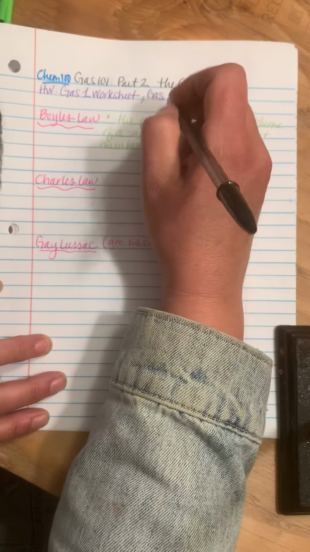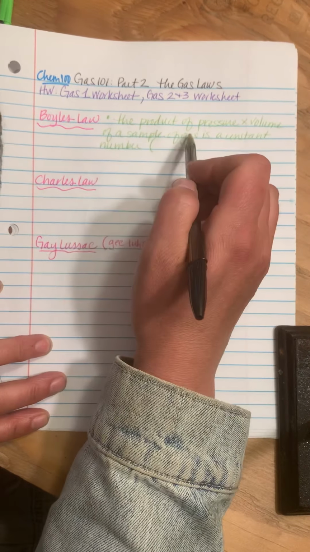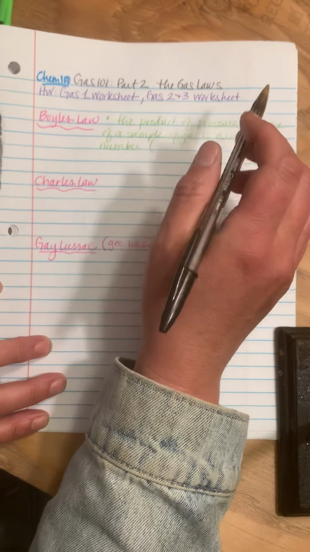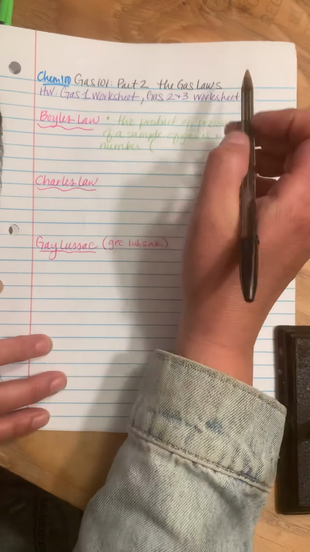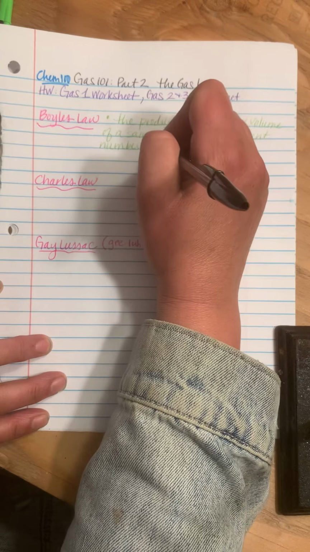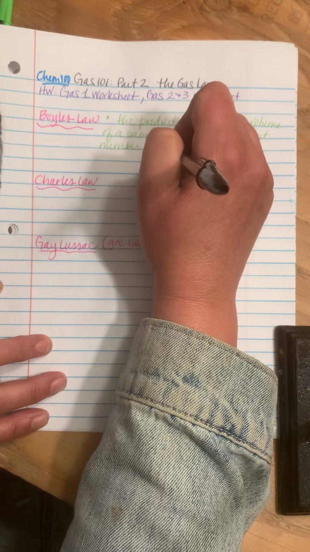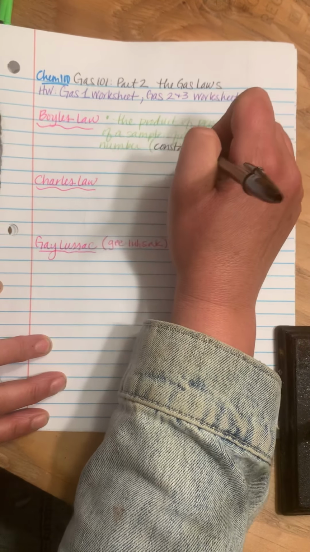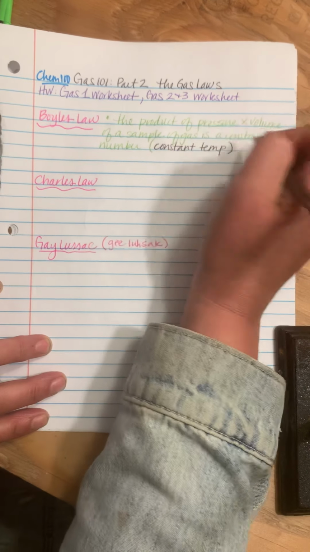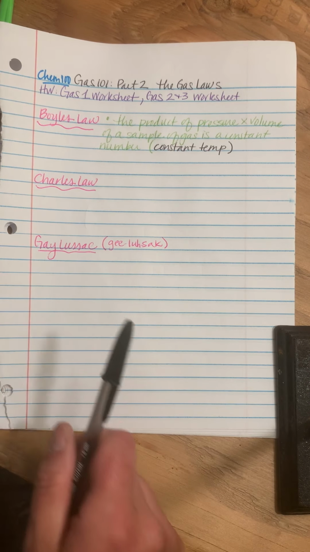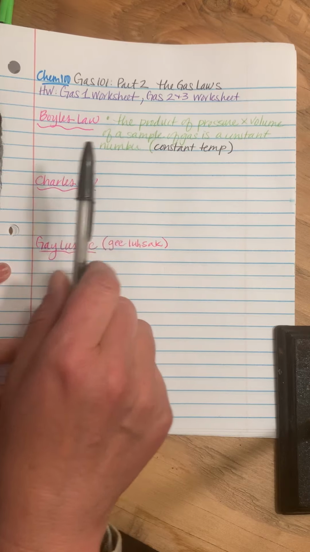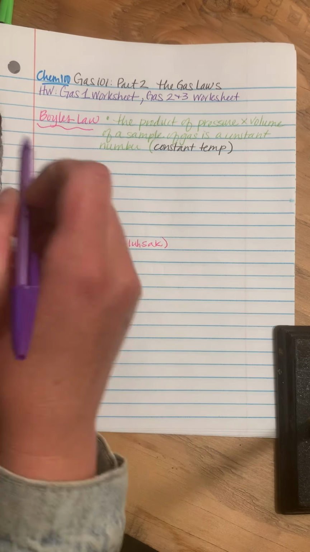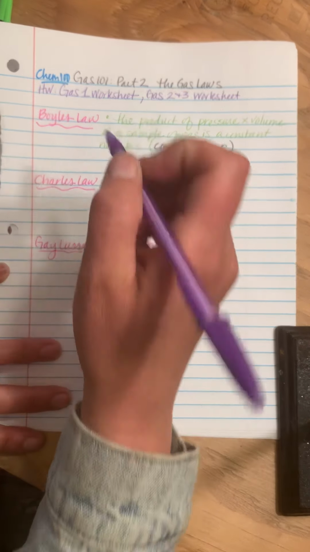And we want to remember for Boyle's Law, for all of these laws, there's going to be a constant. So here, pressure and volume would be changing. And we want to remember that Boyle's Law is at a constant temperature.